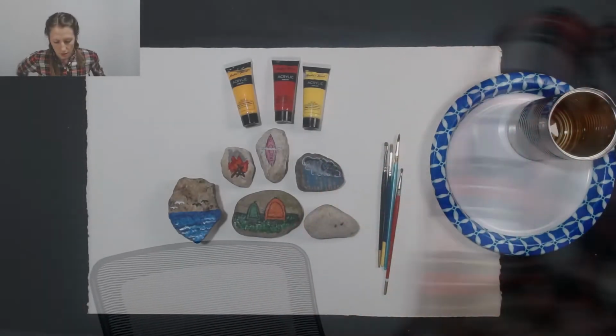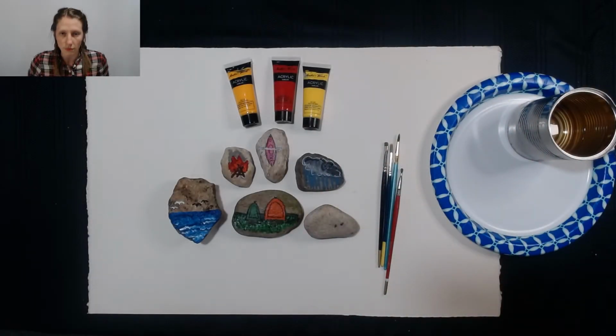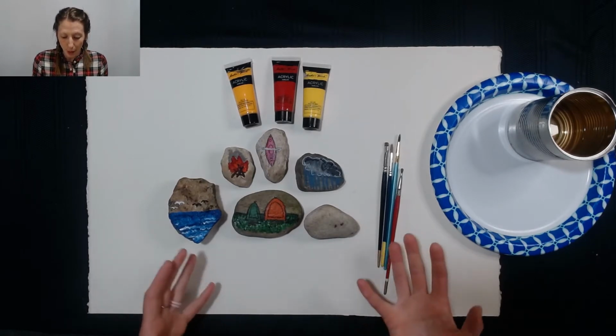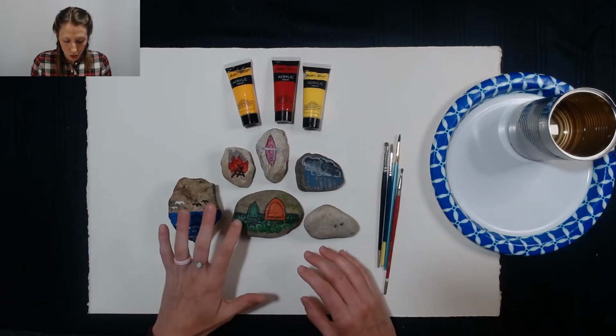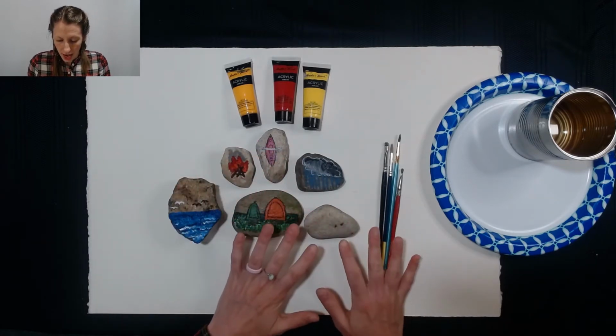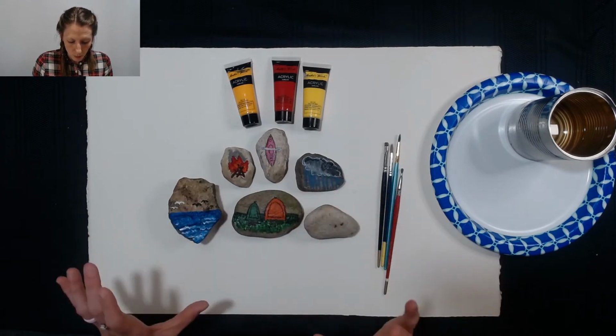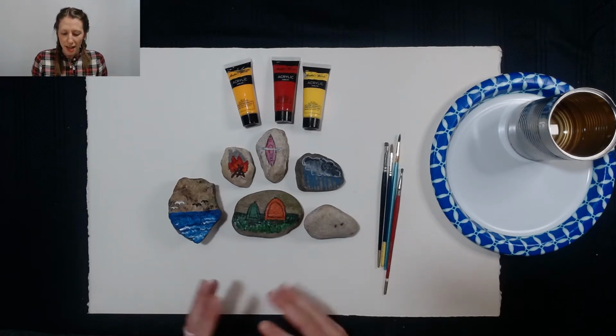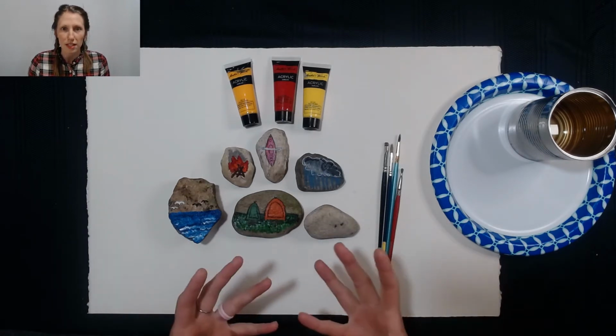Okay, so those are some of the materials that you're going to need. Let me show you a few tips with painting. Here we go. Okay, so you can see my materials here, and I have 6 rocks. 5 of them are painted and 1 is not. Before I get into how I would tell stories with this, I want to show you some painting techniques, okay?